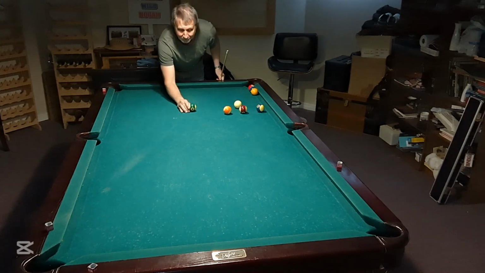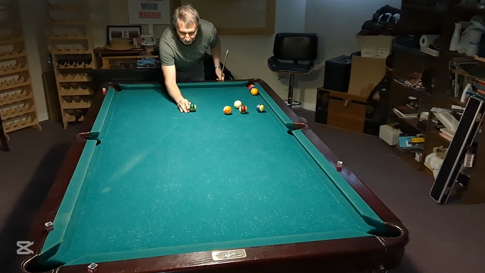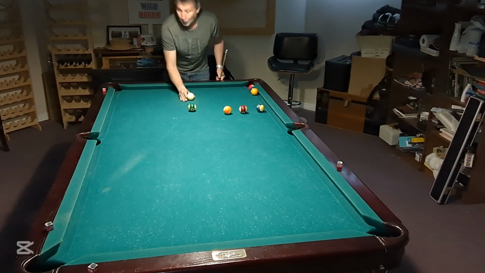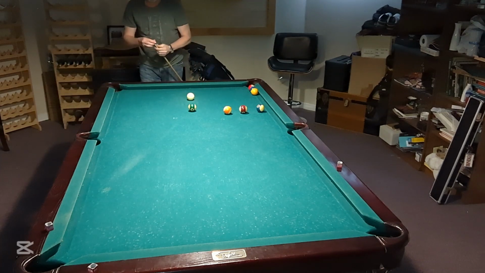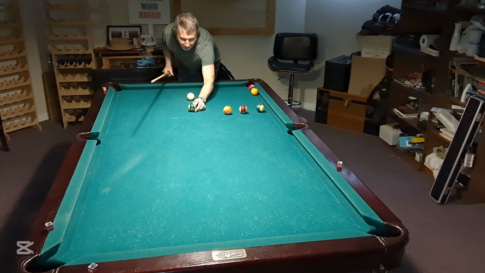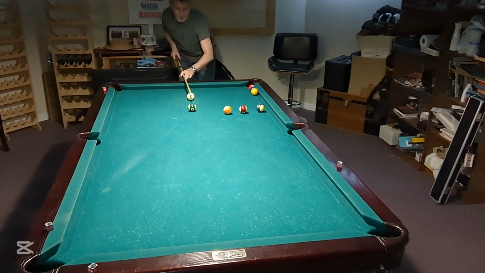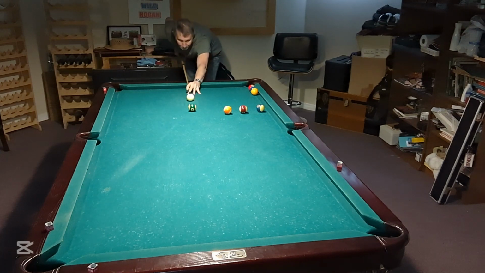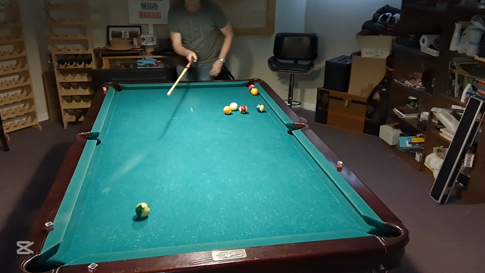You can really see the effect of this with striped balls. That's why I wanted to show that as an example as well. Here's one. Make sure that's lined up. Here's one with left spin. See how it kicked?